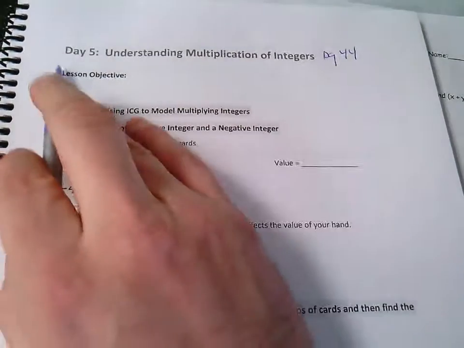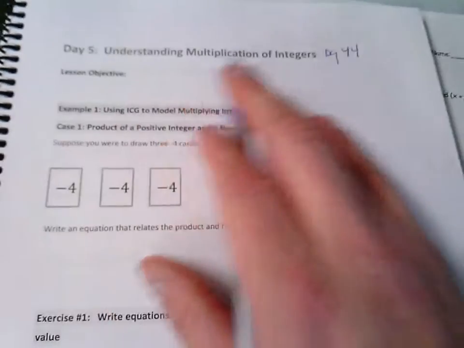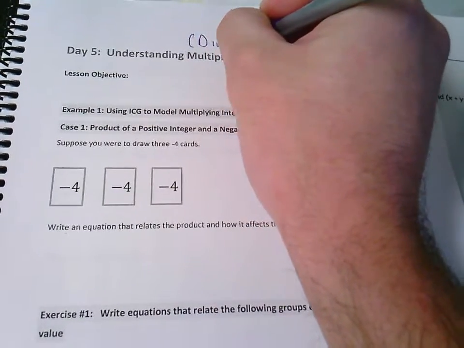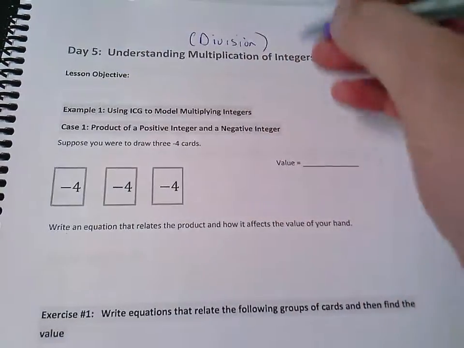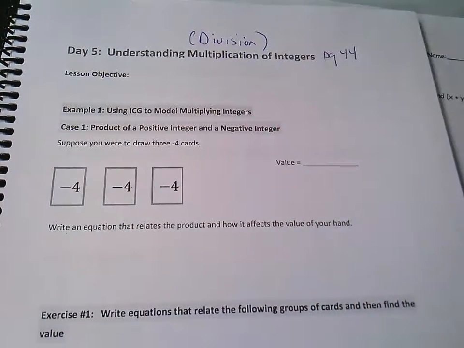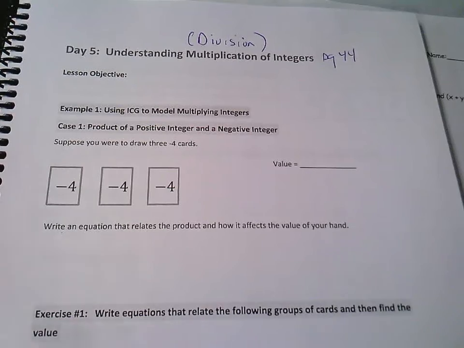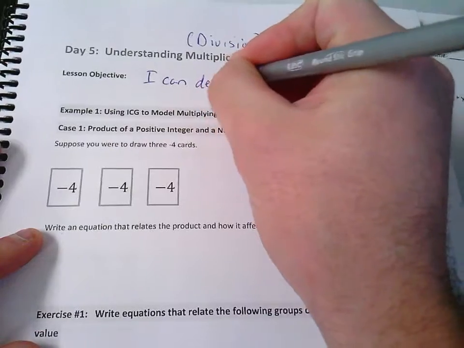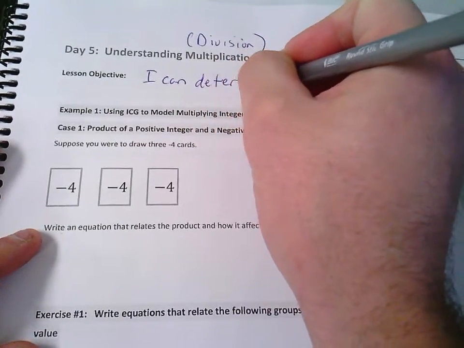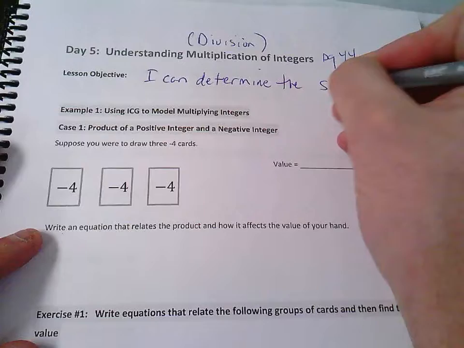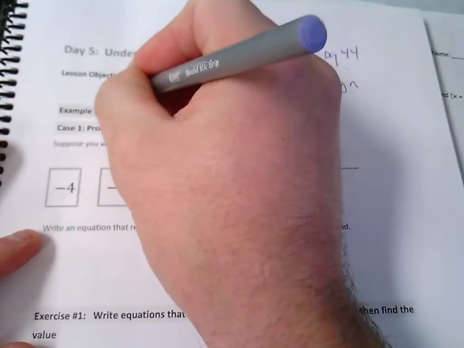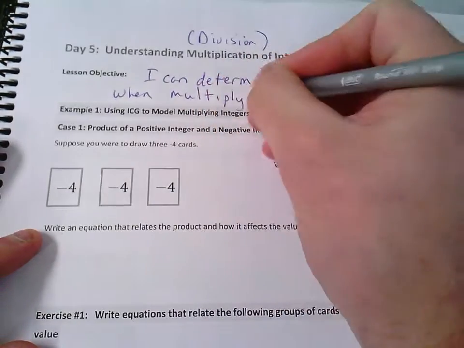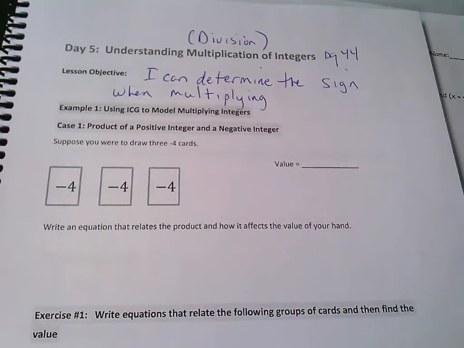So in today's lesson, understanding multiplying of integers, multiplication, and I'm also going to write above it division, because I will tell you the rules for multiplication are the same as the rules for division. So our objective of today's lesson: I can determine the sign when multiplying. Okay, I can determine the sign of a number.